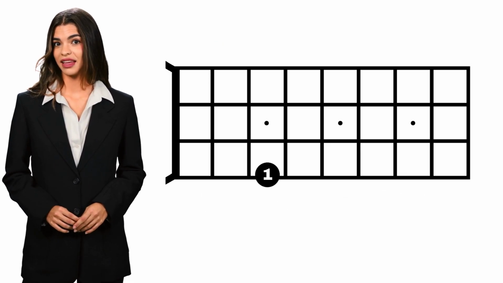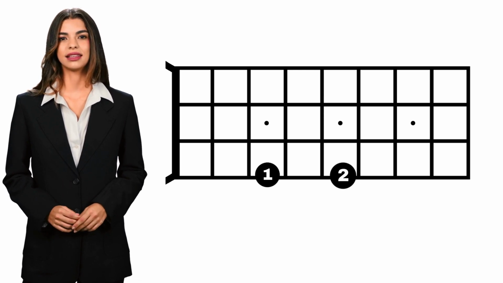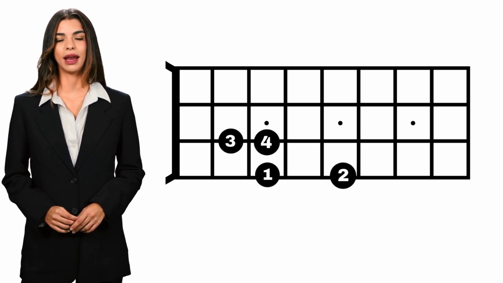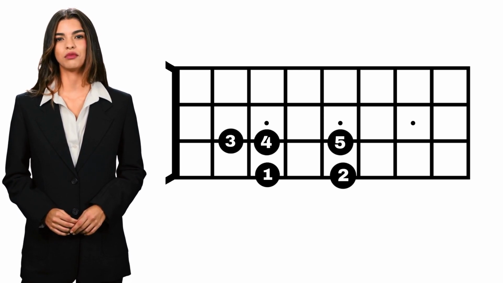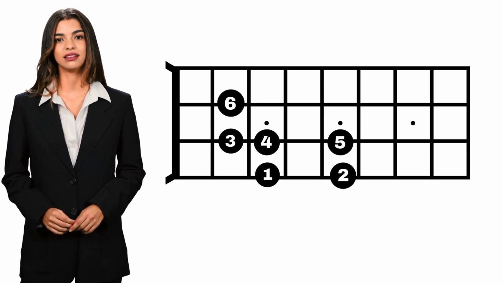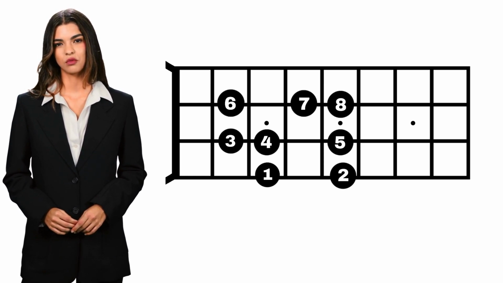It's formed by the tonic, a 1st, a major 2nd, a major 3rd, a perfect 4th, a perfect 5th, a major 6th, and a major 7th. That's one semitone away from the octave.